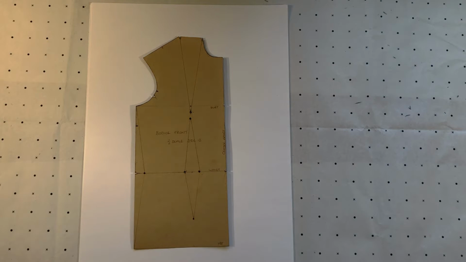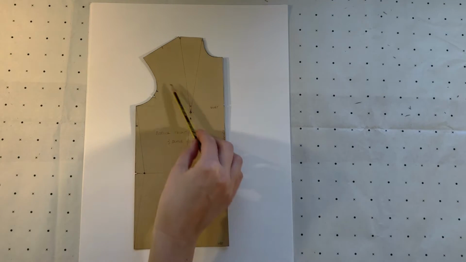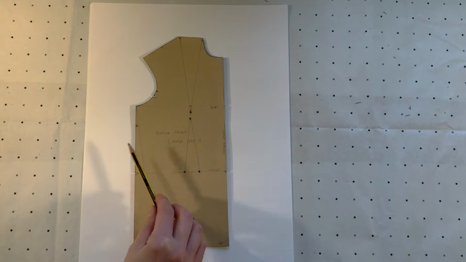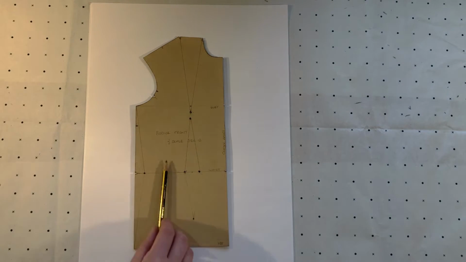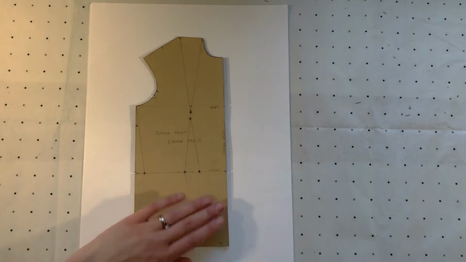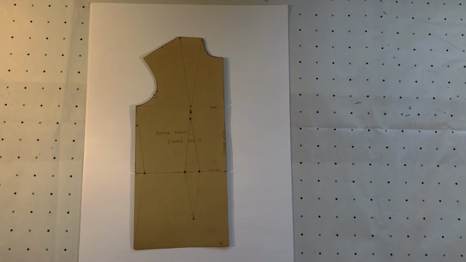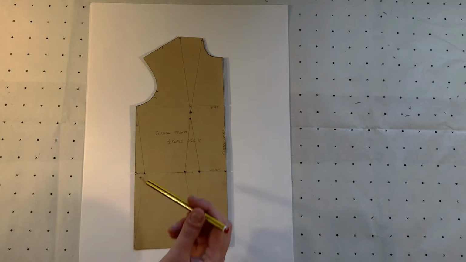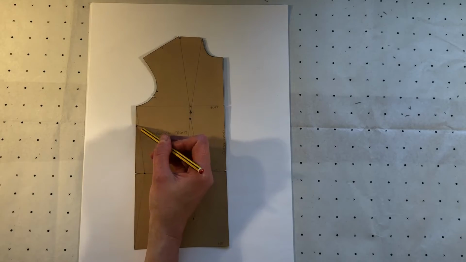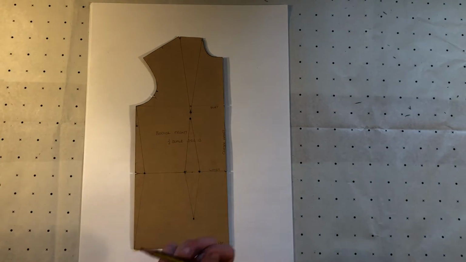We'll start by tracing the block and pivoting this bust dart into the underarm position. I'm going to ignore this waist shaping here and the lower section of the block. To begin, I need to decide where to put my new dart. I've marked here the position of my new dart.